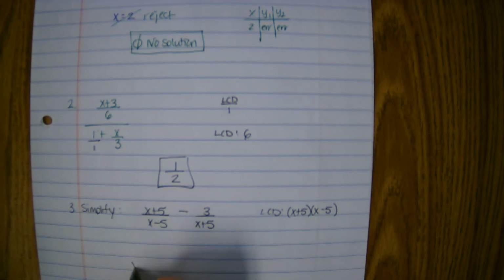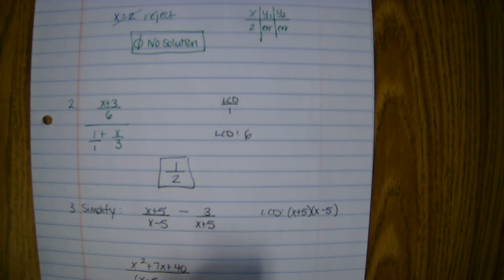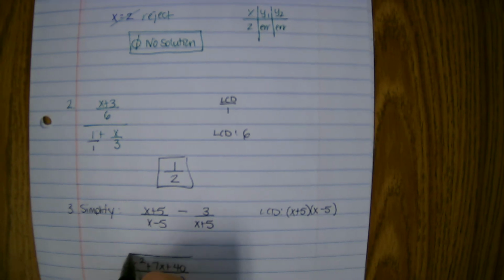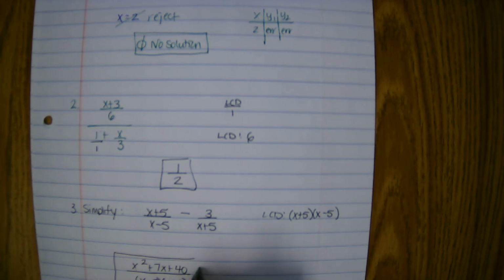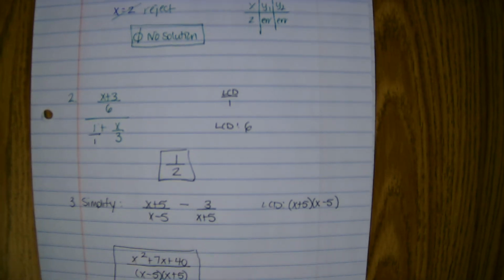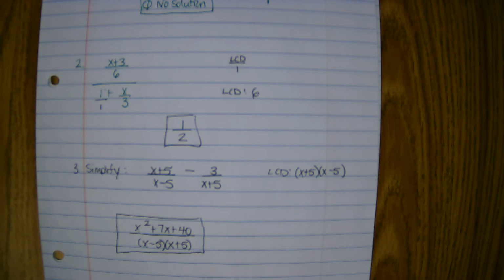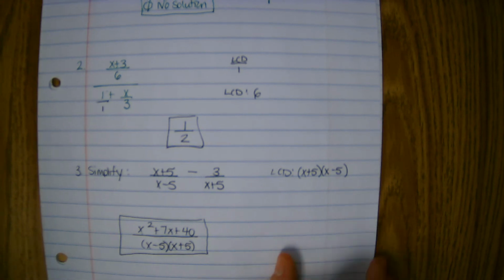Your final answer here should be x squared plus 7x plus 40 over x minus 5 times x plus 5. And that would be as far as you can go for that one. All right, do a couple more.